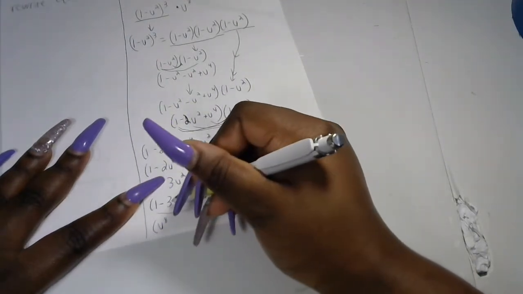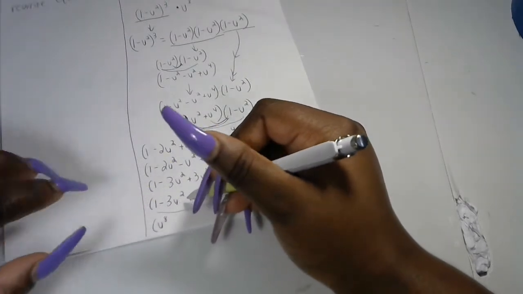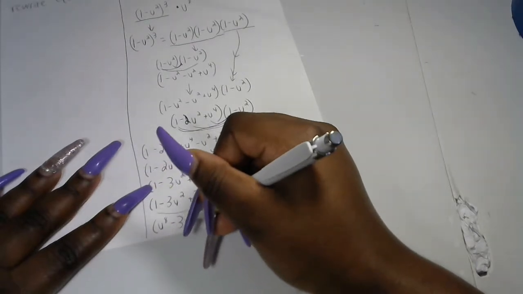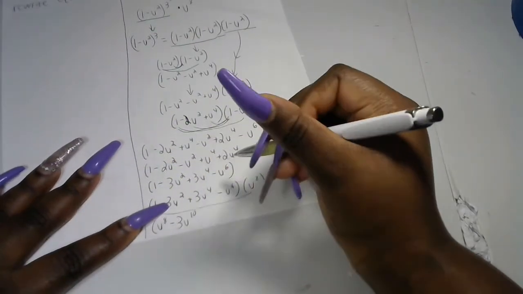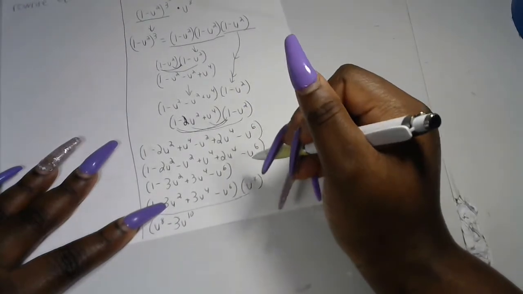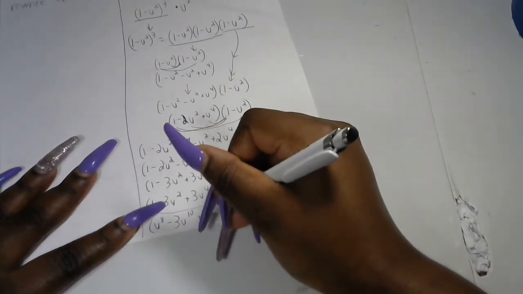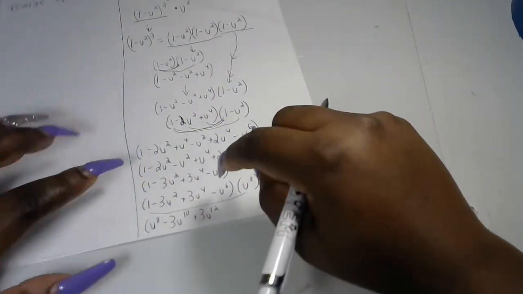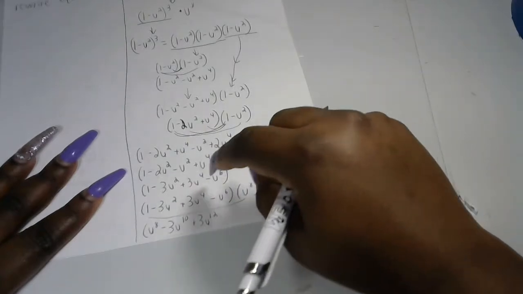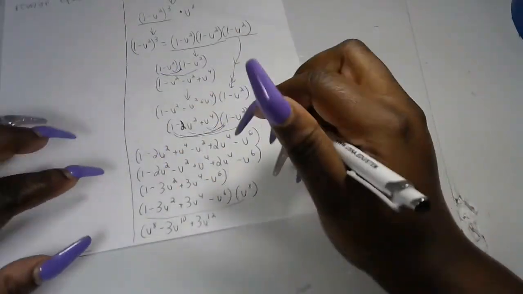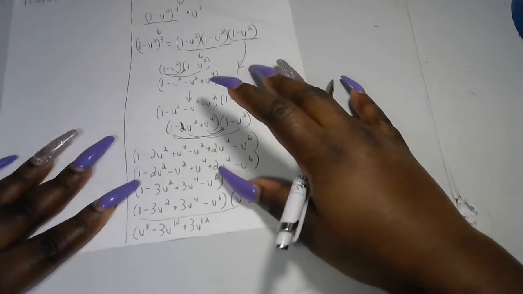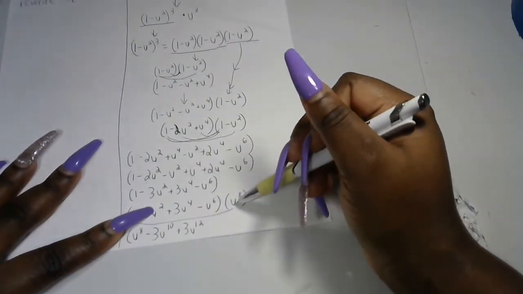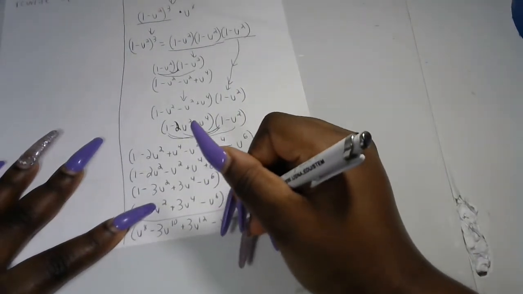Negative 3u squared times u to the 8th is negative 3u to the 10th. 3u to the 4th times u to the 8th is positive 3u to the 12th. Remember, we're adding the exponents because it's two terms multiplied. Do not multiply them. That's rule number 1 if you want to look back in your notes. And then lastly, negative u to the 6th times u to the 8th would be negative u to the 14th.